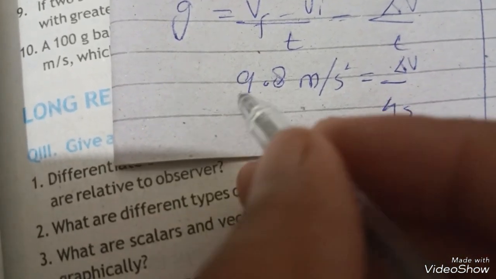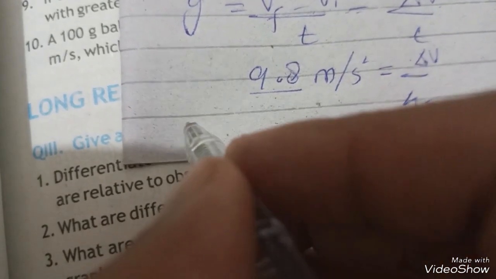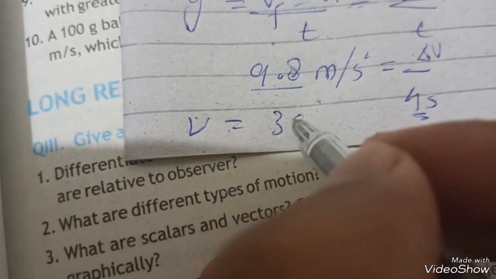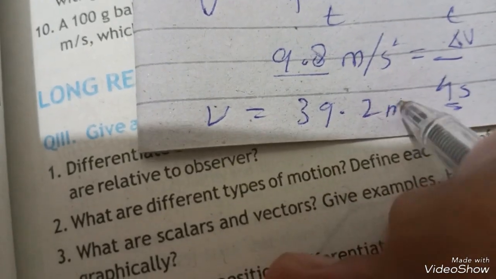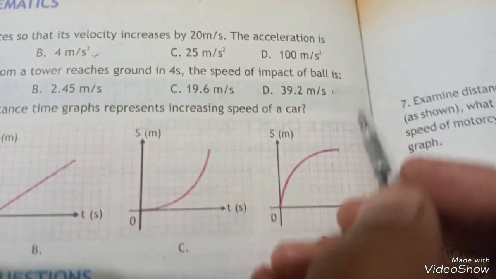If we multiply 9.8 with 4, we get V as 39.2 meters per second. Here's the answer, 39.2 meters per second.